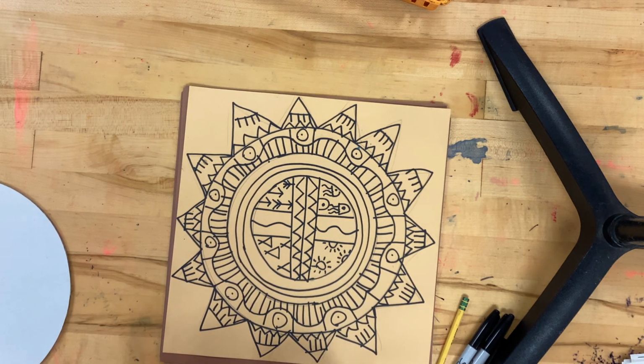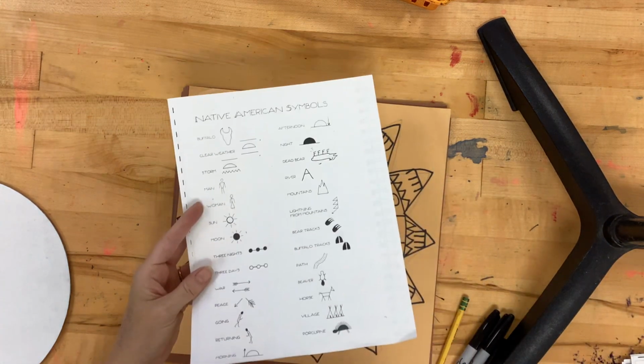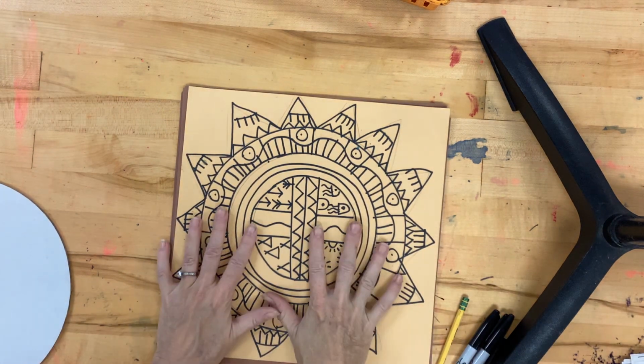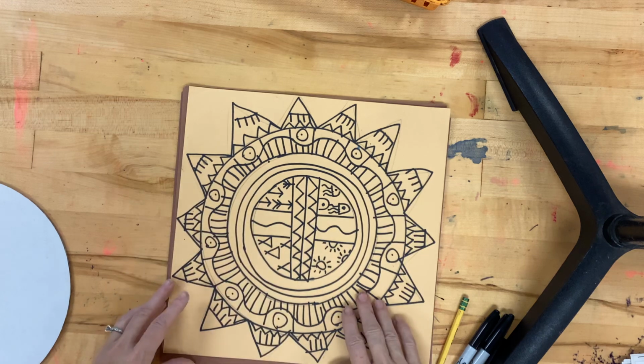They would use symbols because they didn't have books where they would write things. So to tell a story, they would put symbols. Like on the inside of a teepee or on a hide, like a buffalo hide, they would use symbols to talk about if they had a good hunt or maybe there was a war or something about the weather. So I have lots of worksheets that have different symbols that you can use when you are decorating your shield today.